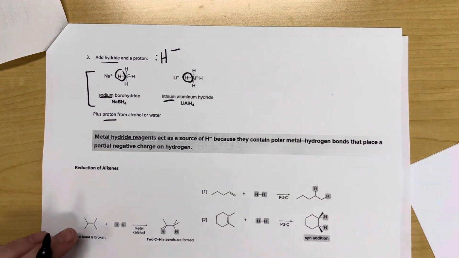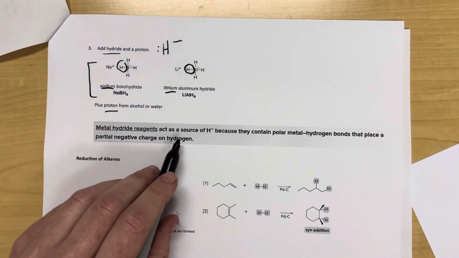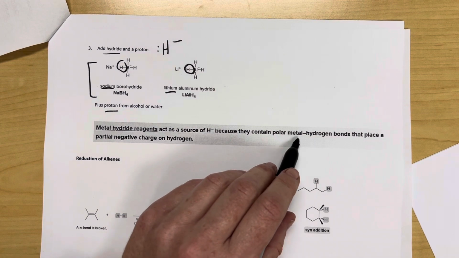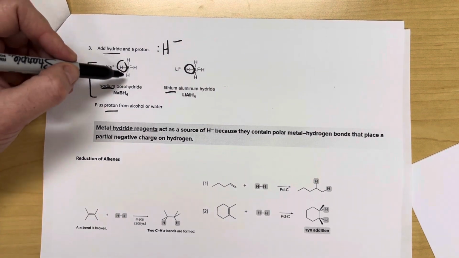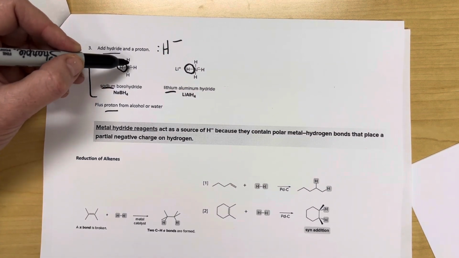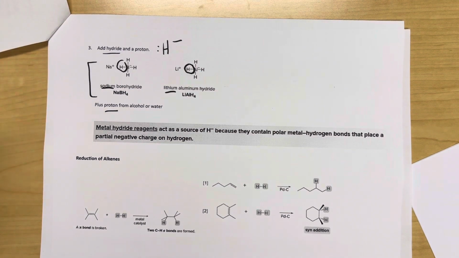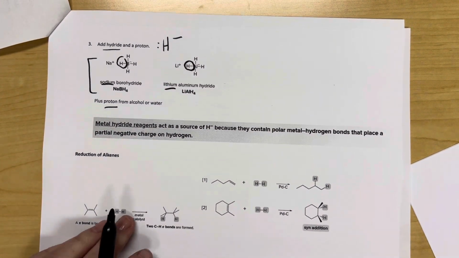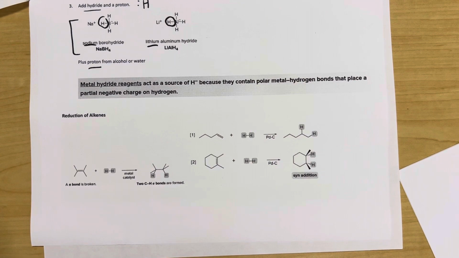All right. So again, metal hydride reagents act as a source of H- because they contain polar bonds. So again, they want to hold on to what they've already got, and it's fine to give off that negative charge. Okay, so let's just go ahead and get started talking about all these things, because until we do them, it's just going to be kind of frustrating.